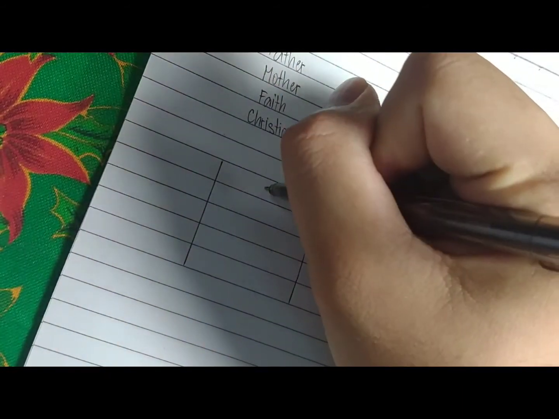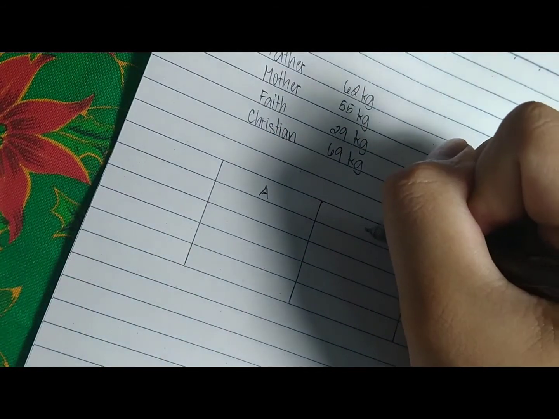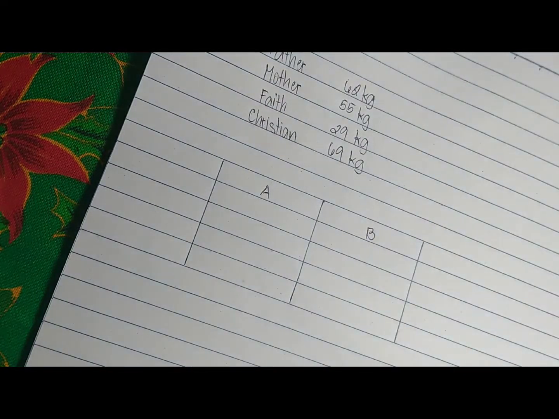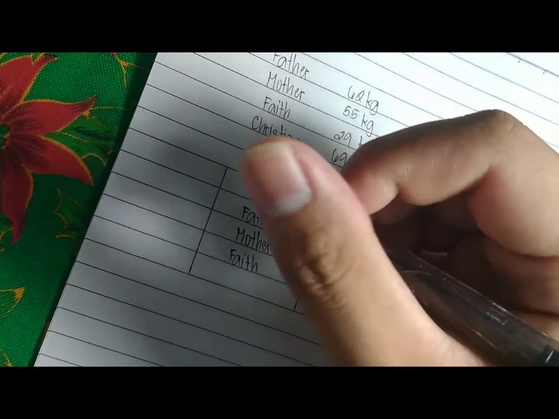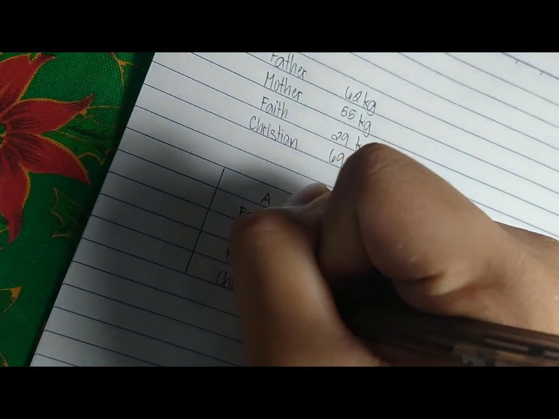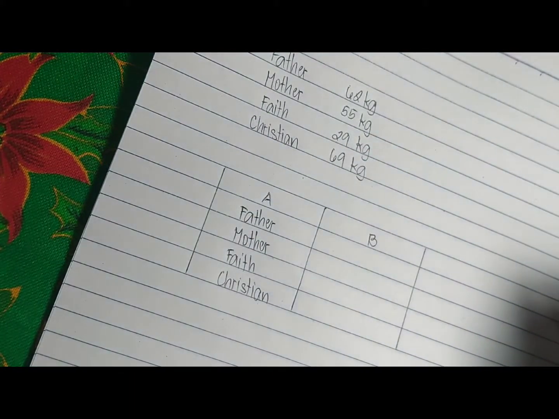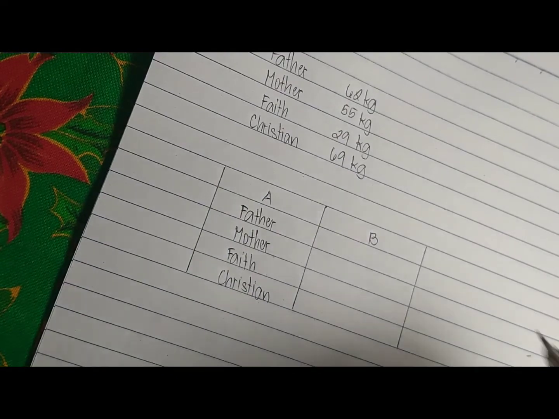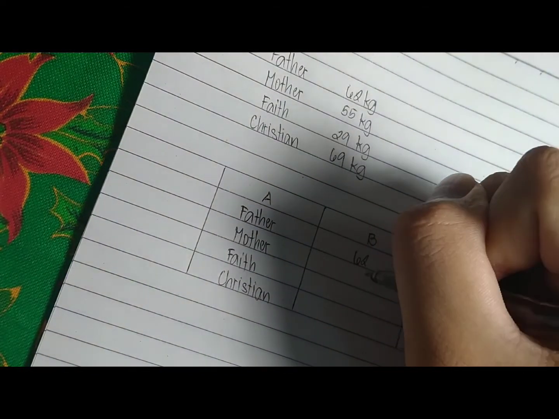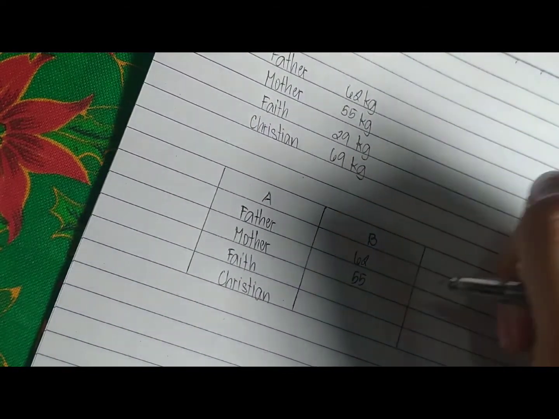Next, I'm gonna make a table. This is gonna be our table 1 with 2 columns. For the first column, we're gonna label it with A, and the second one is B. Column A is where we put the names of the participants, and column B is their weights.